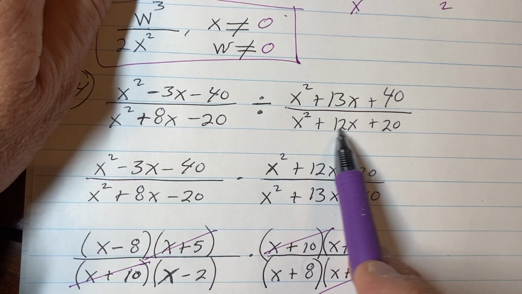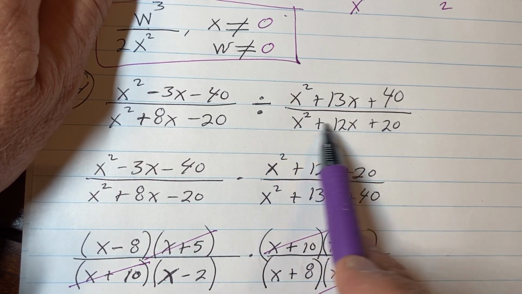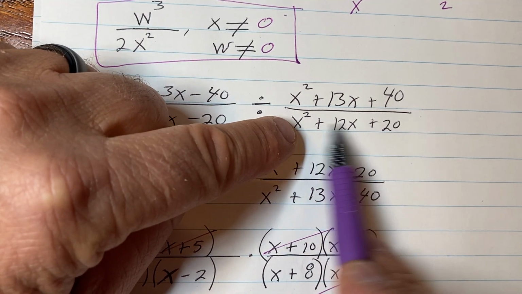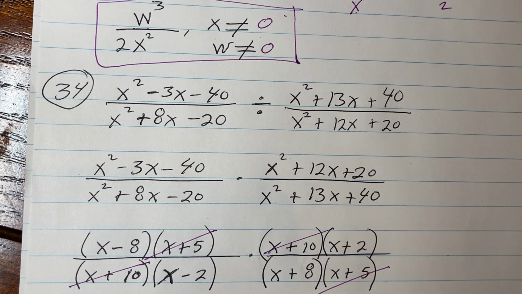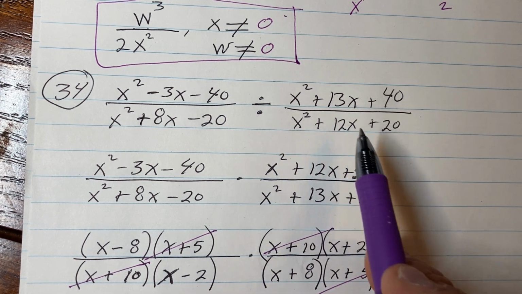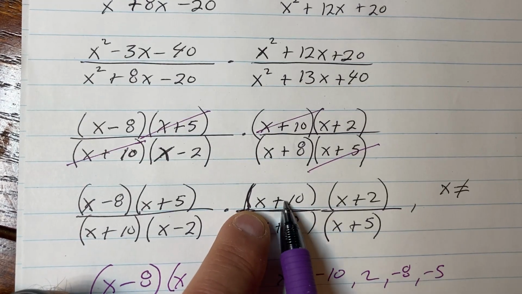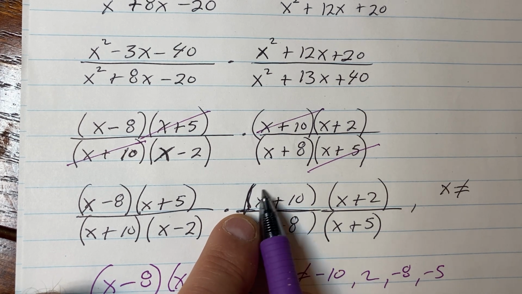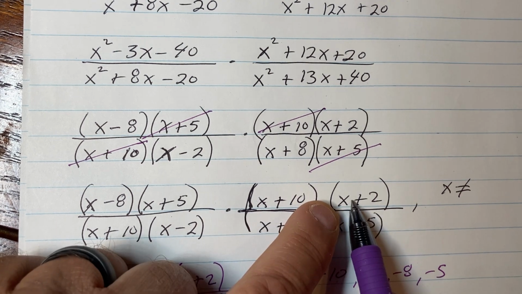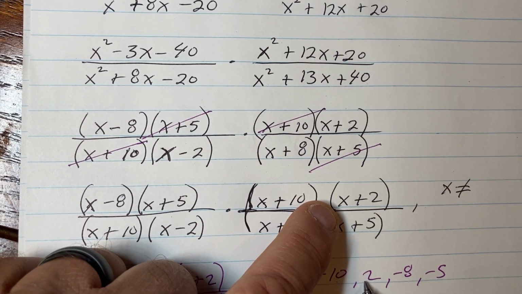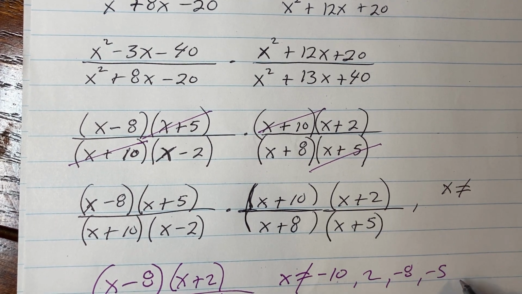Now keep in mind, this stuff right here used to be in the denominator at the beginning, so you have to take care of this. When is that equal to 0? When X is negative 10, we already got that. This one, when X is negative 2, we already got that.